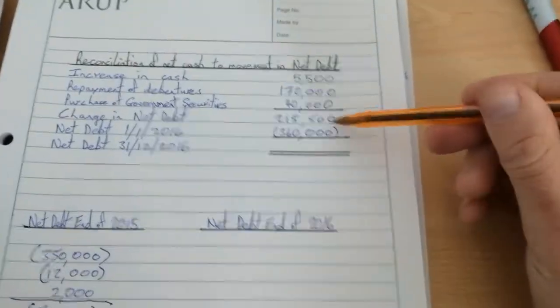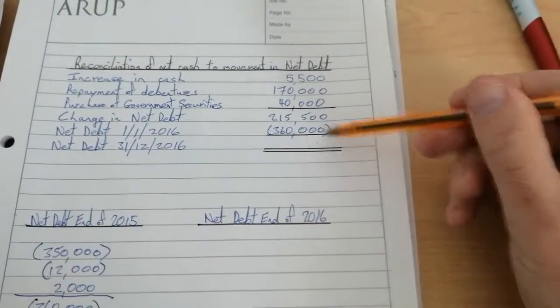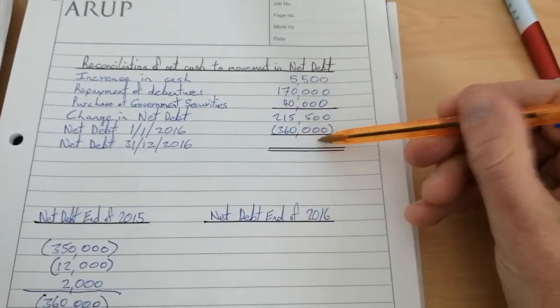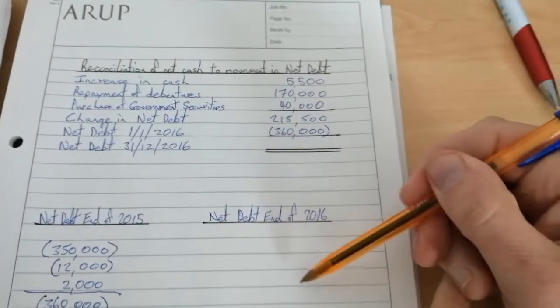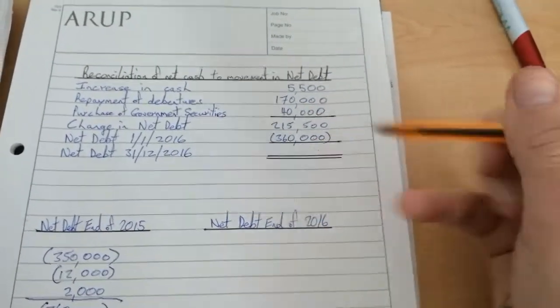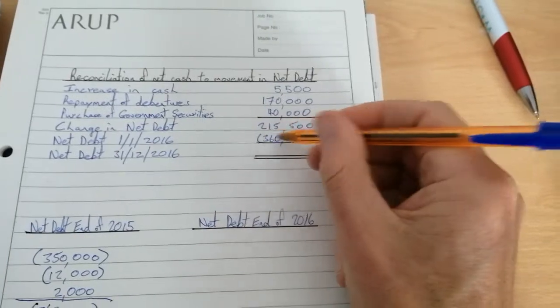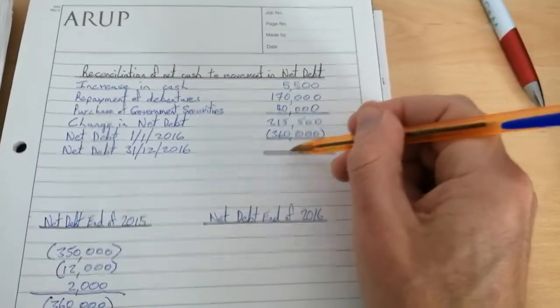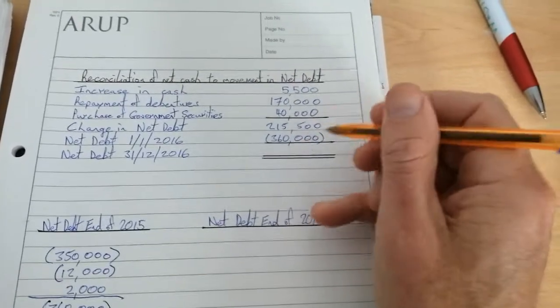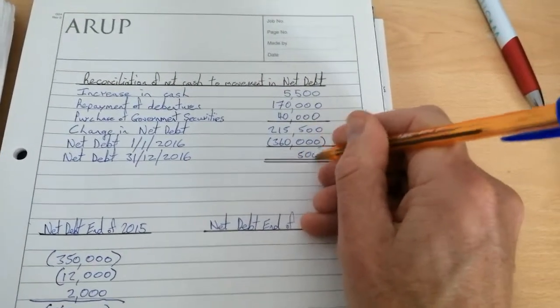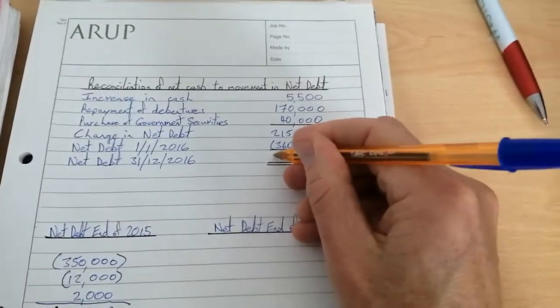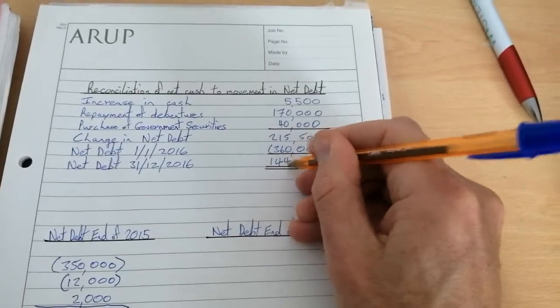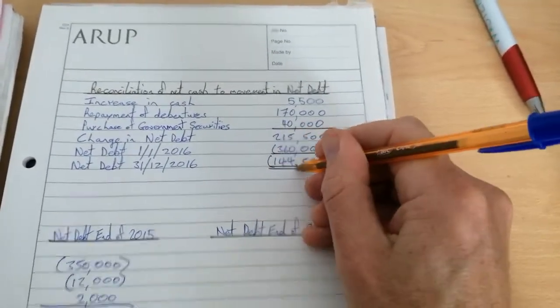Okay, and then if we add the two of these together to give us this figure here, it should end up being the same as whatever we calculate for our net debt at the end of 2016. So let's just add them together. So since it's a minus, or a bigger minus than the plus figure, it's definitely going to be a net debt and not a net funds. So adding them together gives me 144,500, isn't it? And a minus.